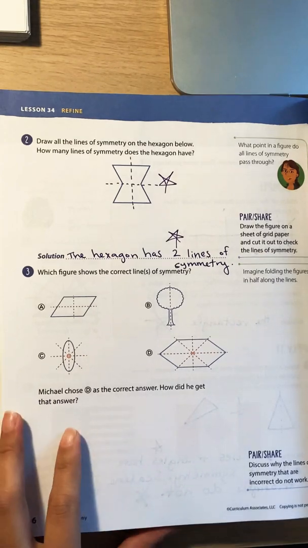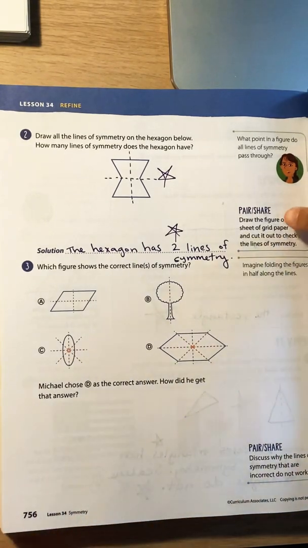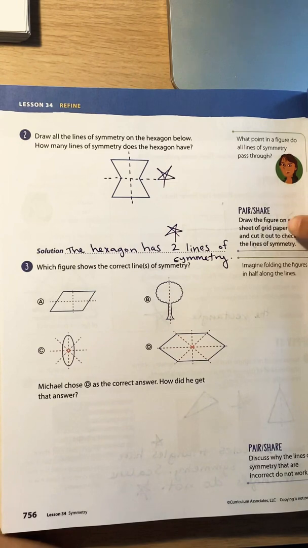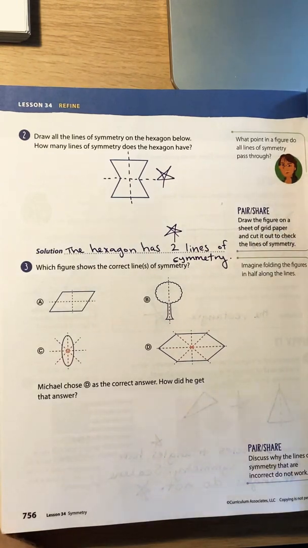Okay. This was a helpful hint too. If you needed to, you could have done that, drawn the figure out and cut it to check the lines of symmetry. Number 3, which figure shows the correct lines of symmetry?